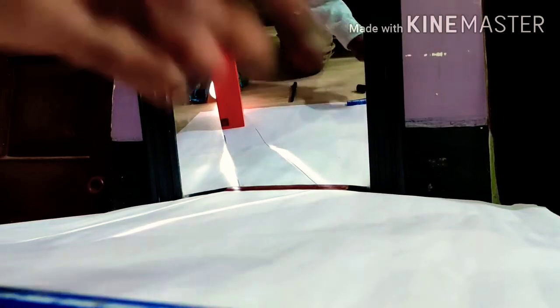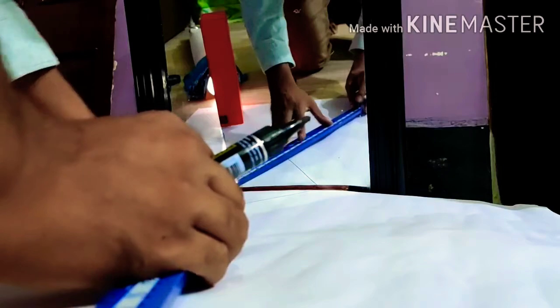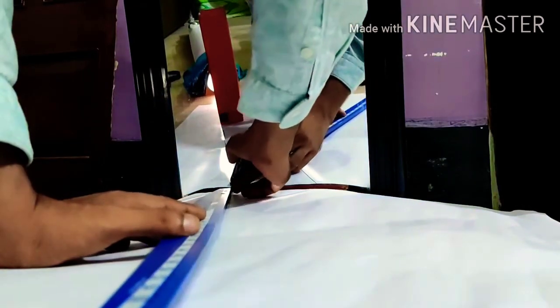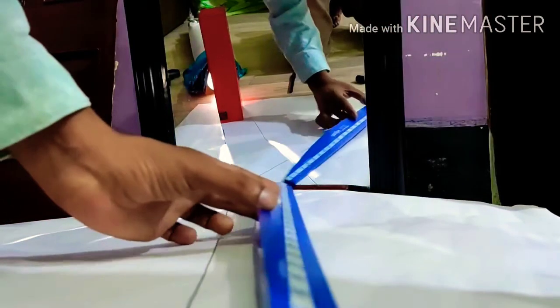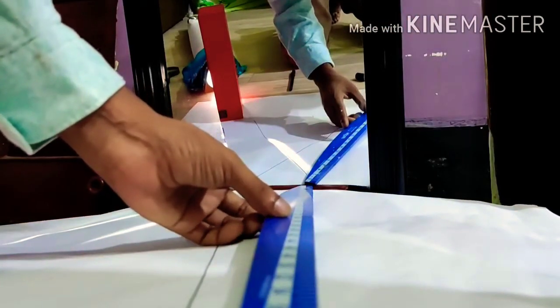Now let's draw the reflected ray. The reflected ray is coming from here directly towards us, and one more from here.